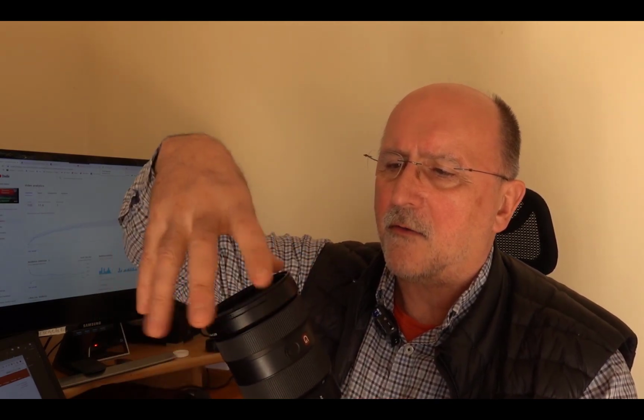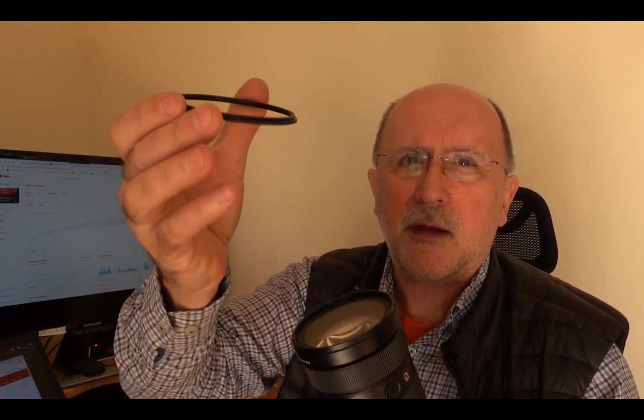Luckily, in the case of a couple of my lenses, they are 82mm anyway, so there is no need to step up or step down on my two G Master zooms. The 16 to 35 is an 82mm thread, and the 24 to 70 that I've got here is also an 82mm thread. I don't know if you can see that, it's incredibly thin, hardly noticeable. In fact, I'll try and take it off just to show you how thin it is. That is the magnetic part that the filters connect to.